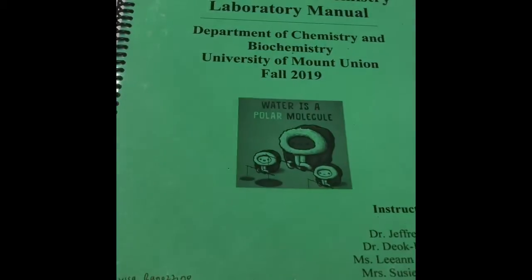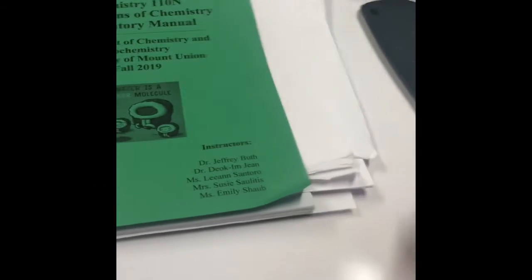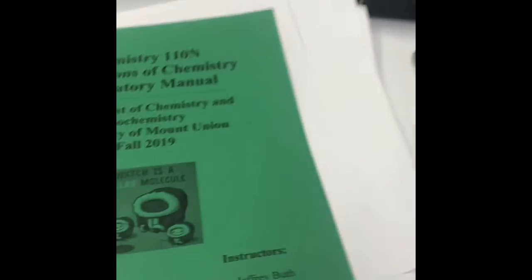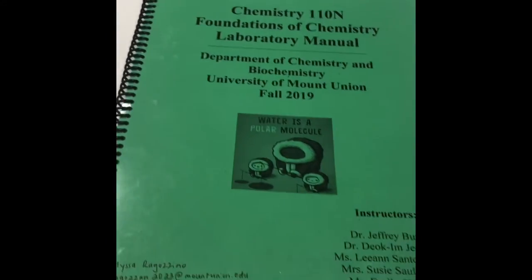Lastly, we're just going to cite our references. So our only reference for this experiment was the lab manual, J. Booth, D. Jean, L. Santoro, S. Salusidis, E. Schaub, and it's the Chemistry 110N Foundations of Chemistry Laboratory Manual. It's at the University of Mount Union, Alliance, Ohio, 2019, and it's pages 46 and 47. Yep, that's it.